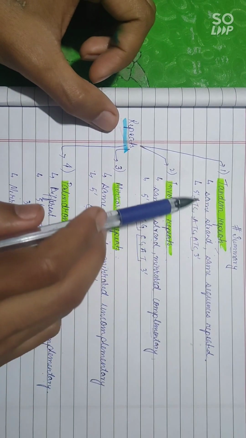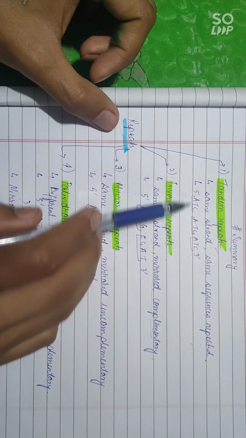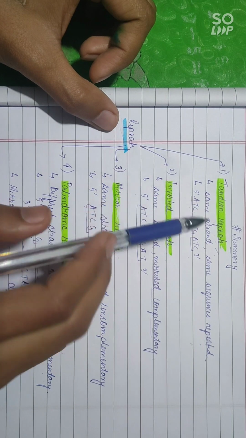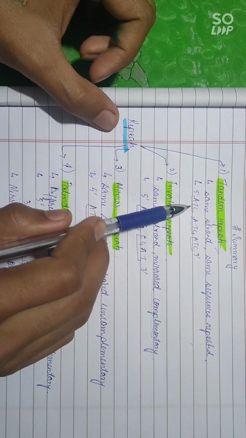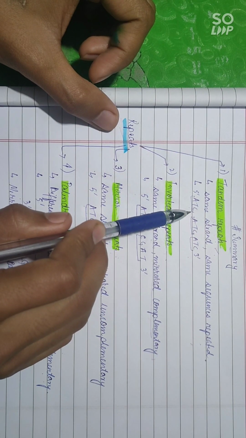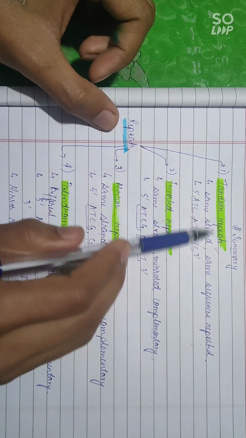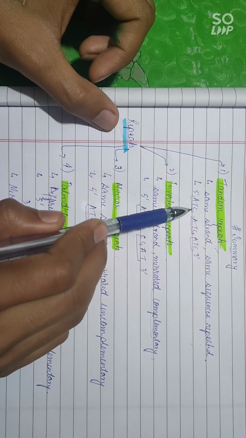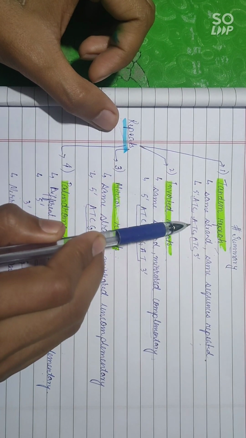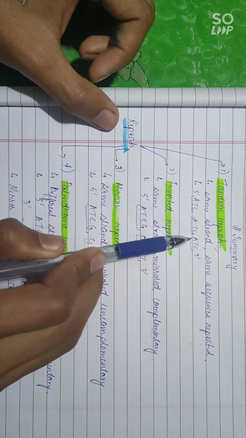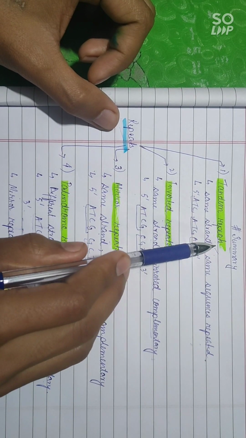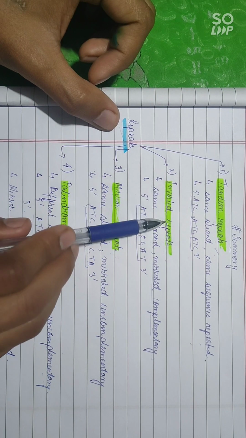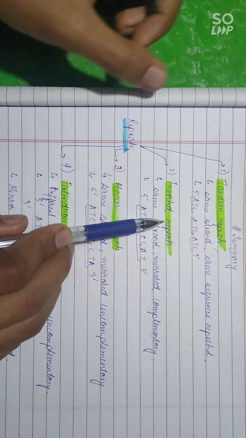For example, we have a strand of 5' to 3', and if we take a sequence of ATC, and if this ATC is repeated on the same strand, then we call it tandem repeats. For example, ATC repeated again, ATC repeated again, ATC on the same strand, we call it tandem repeats.